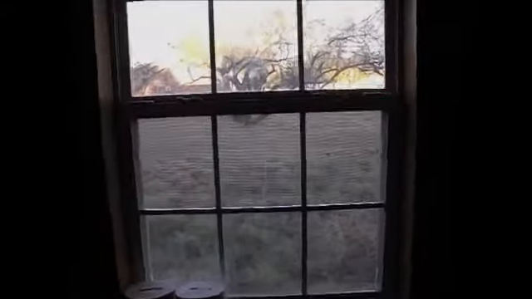As it is right now, I've got a door in here that is blocking the light coming through. So when you move that door over, you see how much light comes into this hallway from the bathroom.